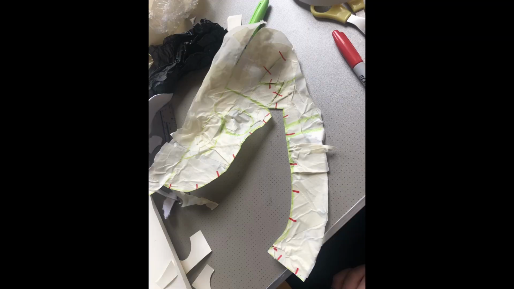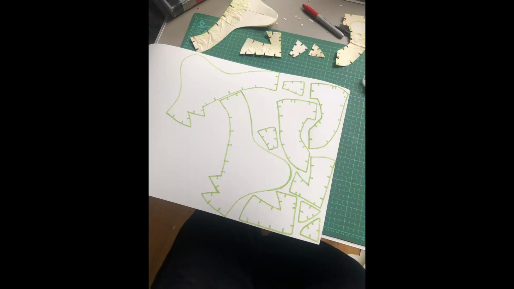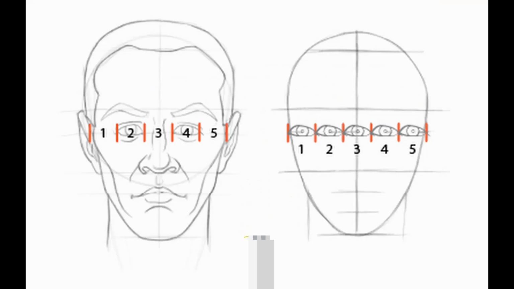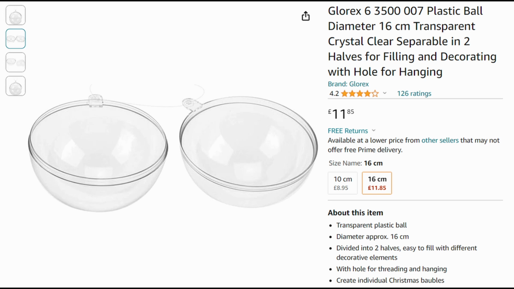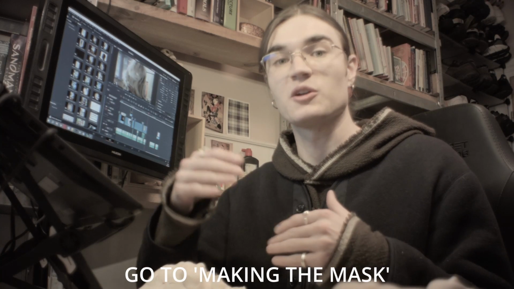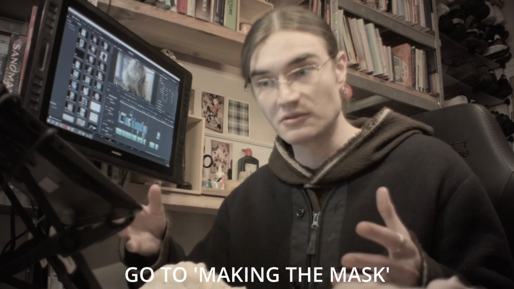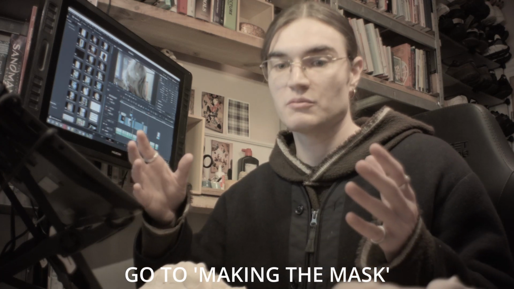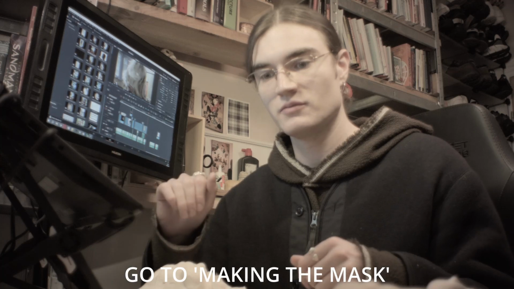I drafted a mask base from contact cement and EVA foam, guessing the proportions based on the diameter of the bauble halves stated online, which was about 5 centimeters. Don't worry, I detail the pattern making process of any 3D object properly later in the video, or you can skip to it now. The eyes arrived.